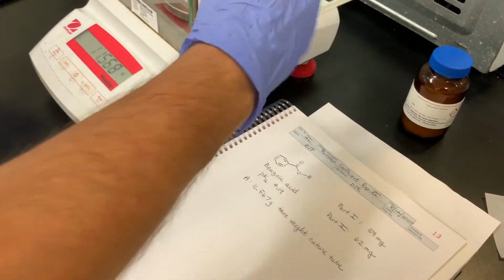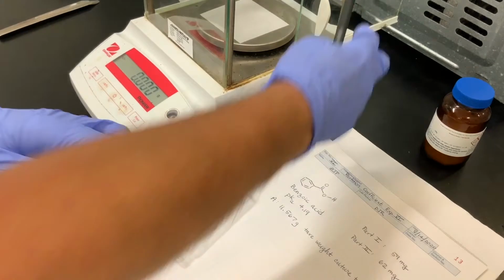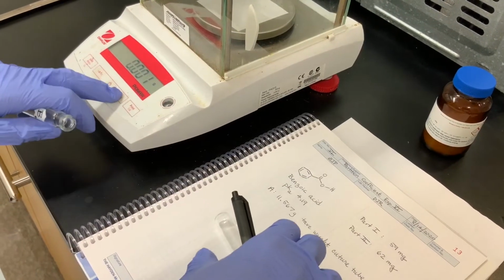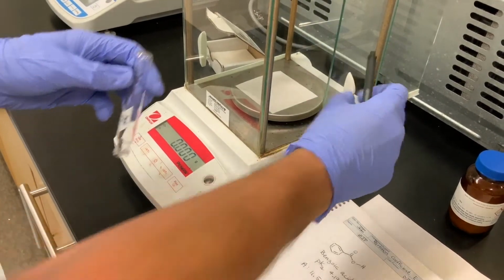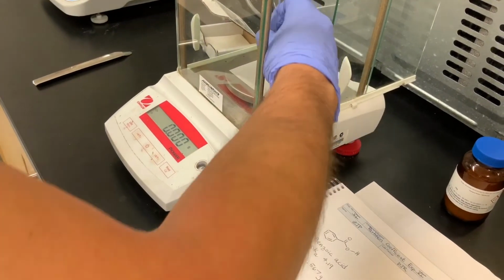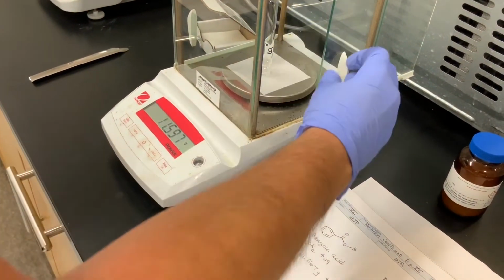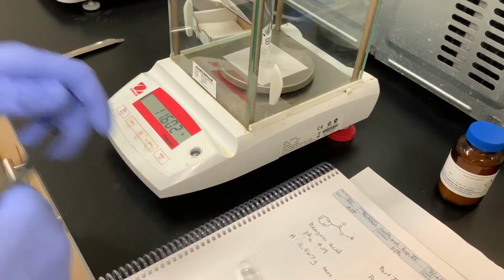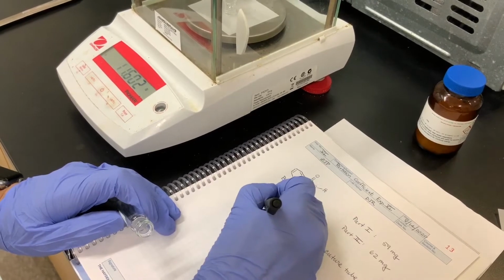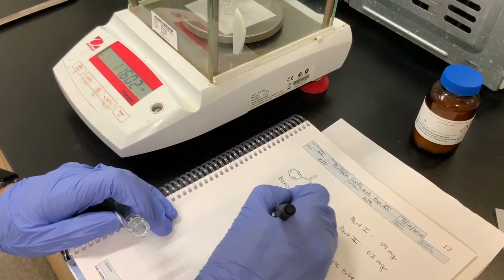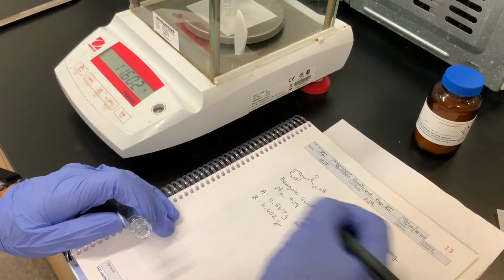And then I'm going to do the same thing for culture tube B. It's good to tare it in between. Tare the balance, I should say. And culture tube B, the tare weight is 11.602 grams.